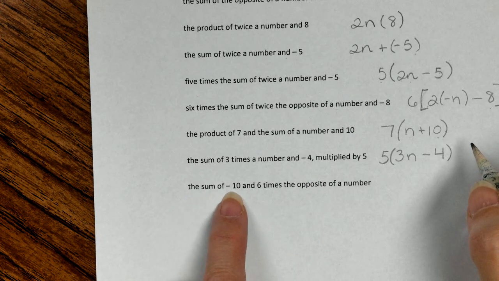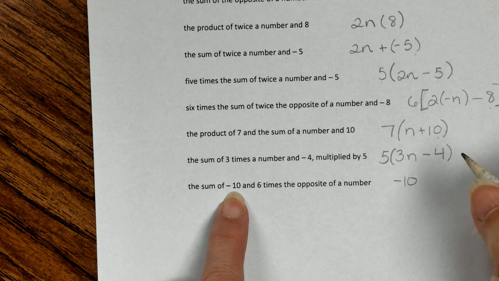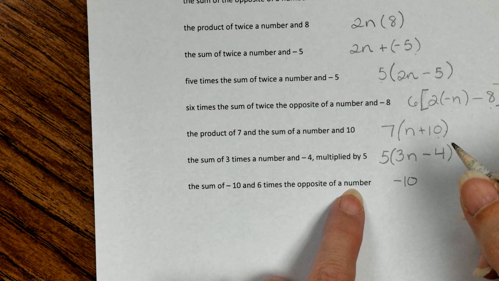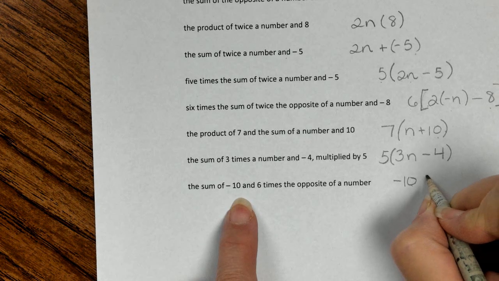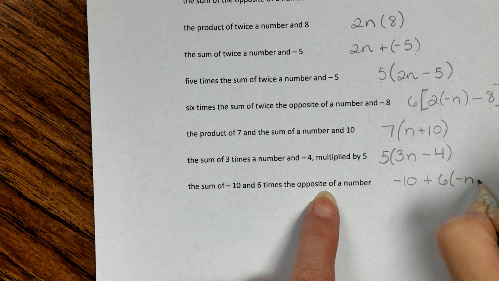Okay, now the sum of negative 10, you have to read the whole thing. This is not the sum of negative 10 and 6. This is the sum of negative 10 and 6 times the opposite of a number. So, here's my negative 10. It's being added to 6 times the opposite of a number.